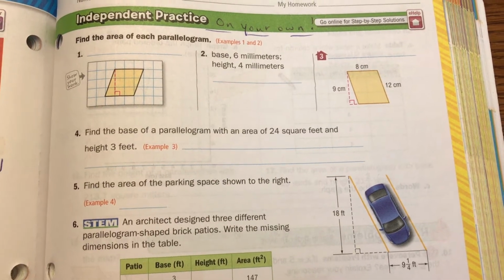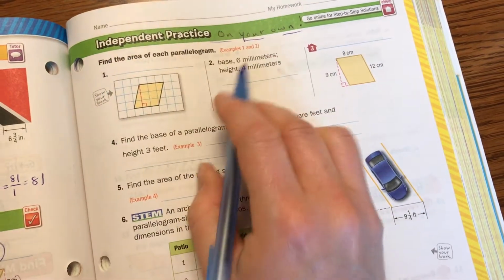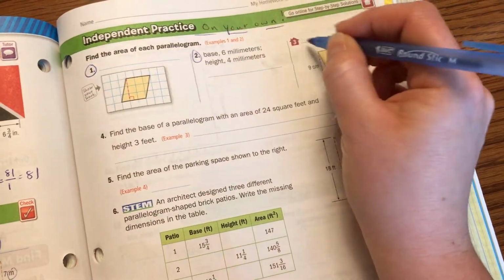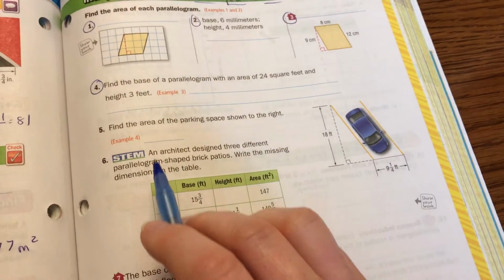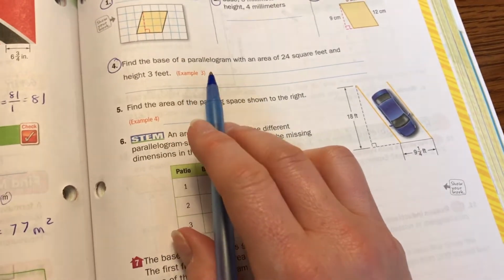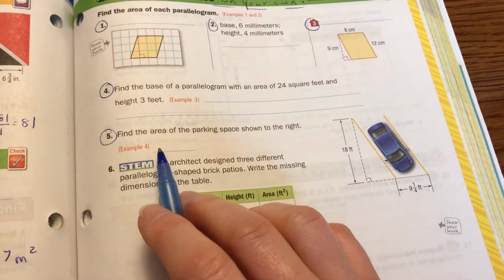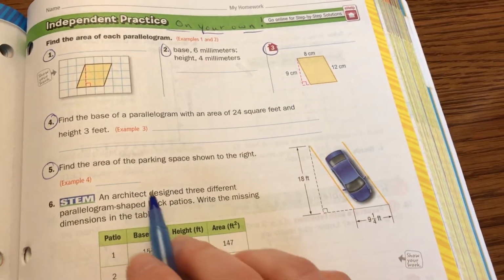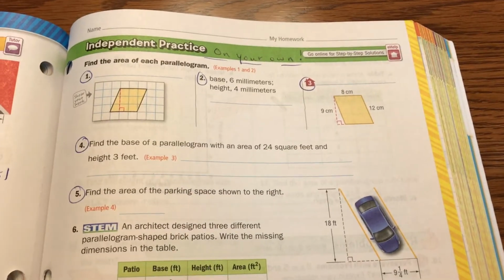Okay, so on your own, you're doing the independent practice. And just like examples 1 and 2, or over here 1, 2, and 3, you're going to do 1, 2, and 3. And then 4 is like example 3, where you had to find the missing dimension. And then we're going to do 5, which is like example 4. And I believe, yeah, we're using this picture right here. So it's just like with the flag, but we're using this car. So go ahead and do 1 through 5 and then check your work.